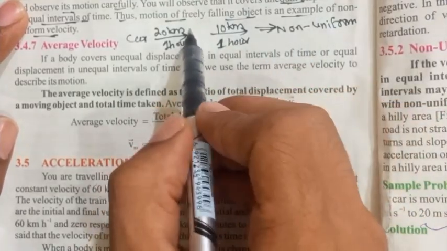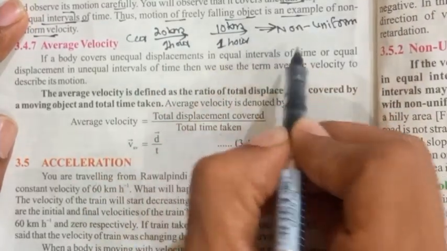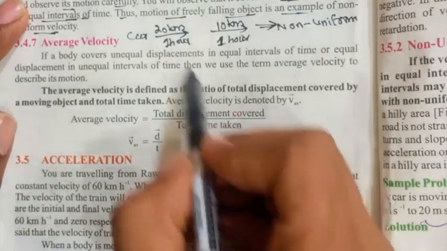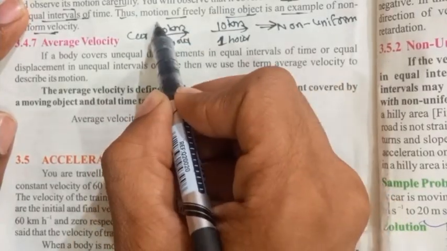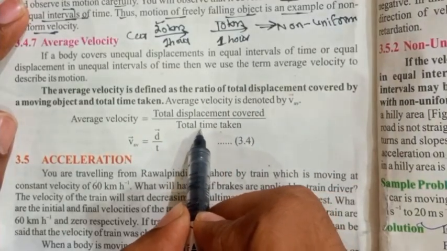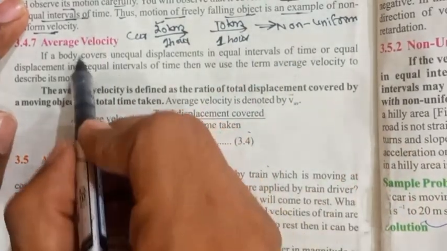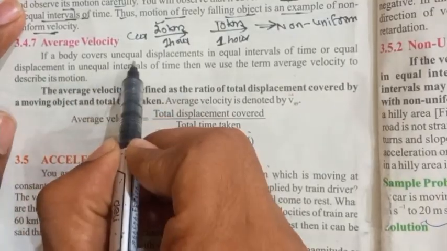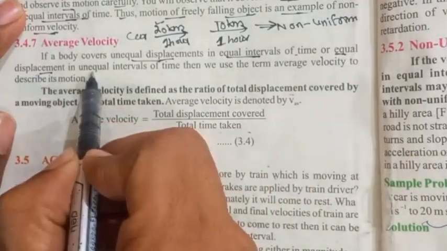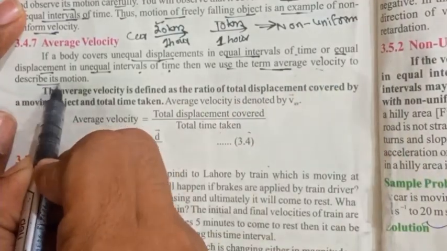So I want to find the average velocity for the displacement covered. Here I will use the total displacement covered over total time. What is the total displacement? 20 and 10. Then I take the total time. So I will get my average velocity. If a body covers unequal displacement in equal intervals of time, or equal displacement in unequal intervals of time, then we use the term average velocity to describe its motion.